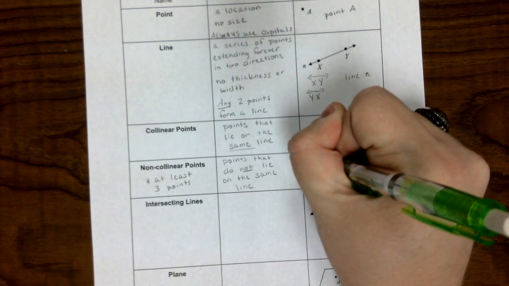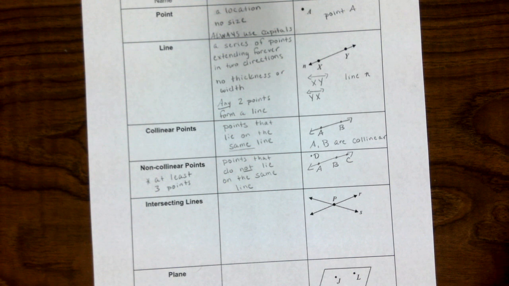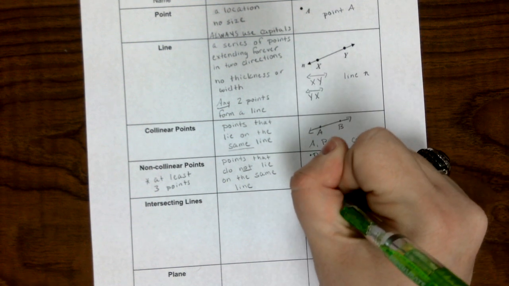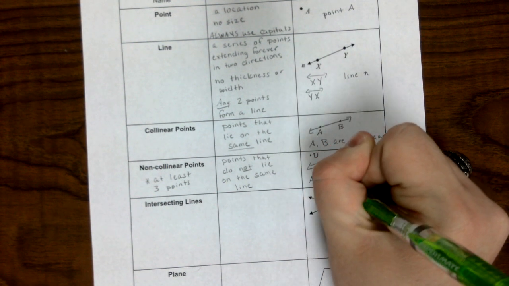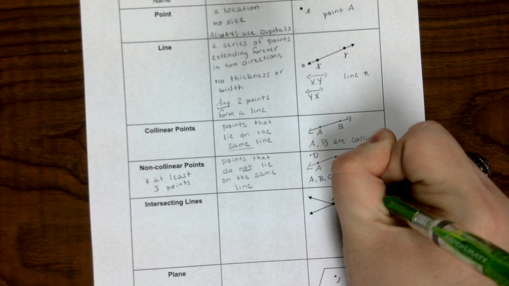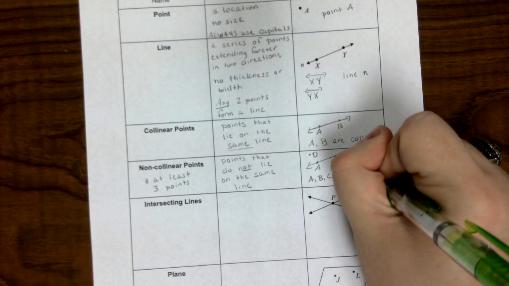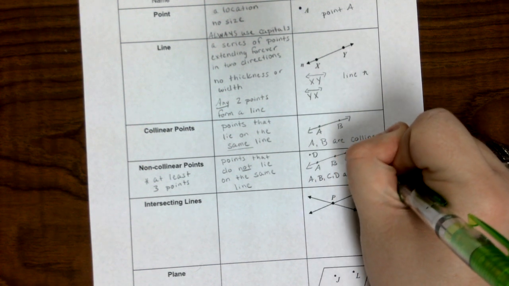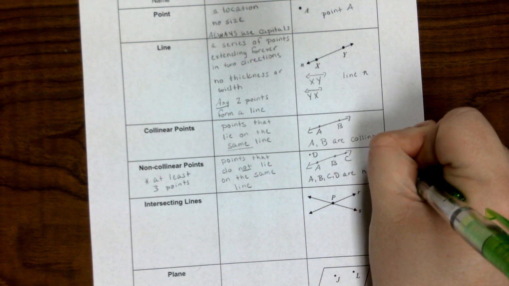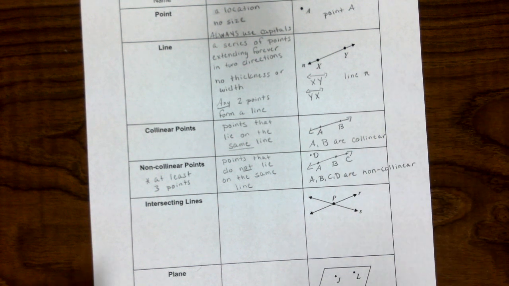But if I throw a point D out here, then I would say A, B, C, D are non-collinear. Or I could just say A, B, D are non-collinear, either way. If one point does not fall on the line, it throws the whole thing off. You can't say they're collinear. Okay?